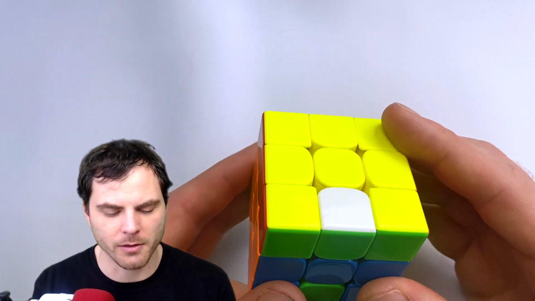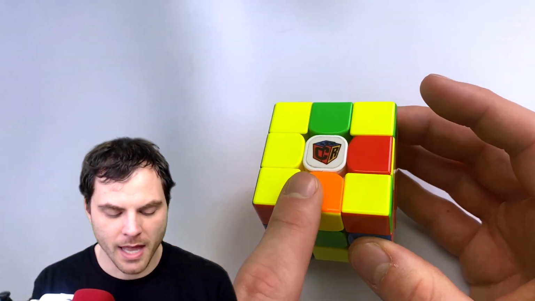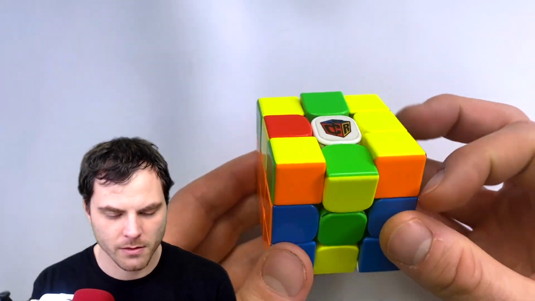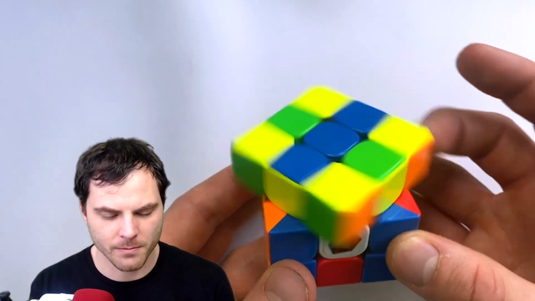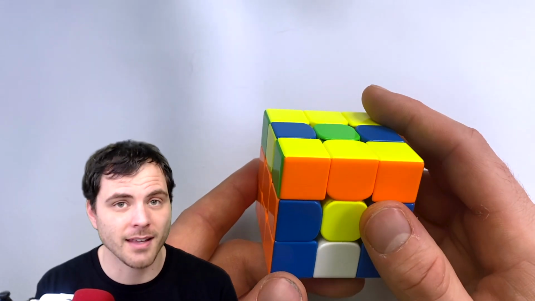So, for example, if it's not like this, but like here, you can swap these two and then move it down and right into place. Sometimes you don't need to move it down depending on what the case is.